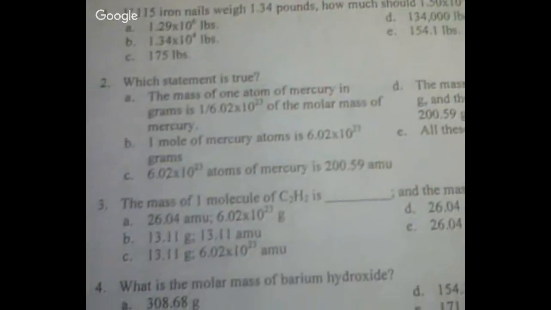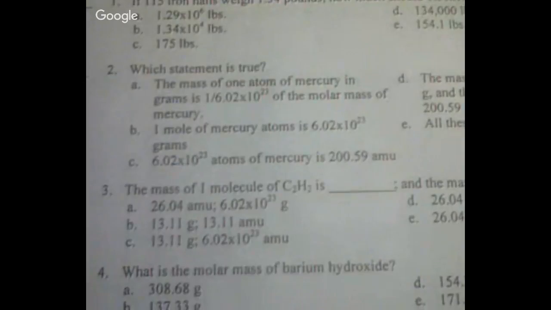And while you're doing that, I pulled up the test. It's going to be kind of hard to see, possibly. But number 2 talks about which statement is true, and then has a bunch of things dealing with Avogadro's number and molar mass. And then number 3, the mass of one molecule of C2H2. Are those the 2 questions that you're asking about?